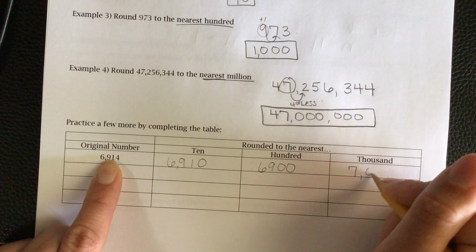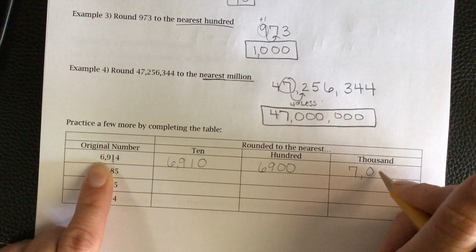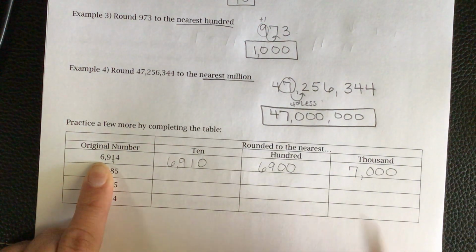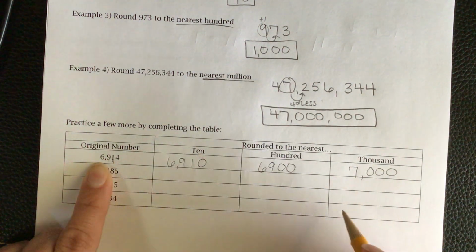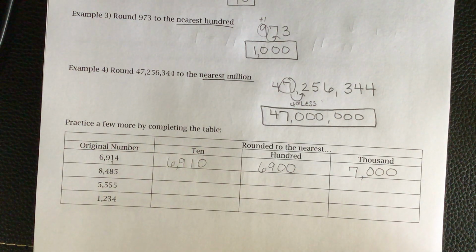In the thousands place, we look to the 9 to decide what to do. It tells us to go up. And we get 7,000 because the 9 is more than 5. Pause the video and try the rest.